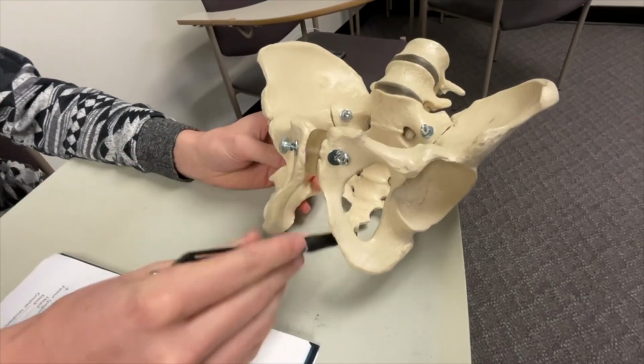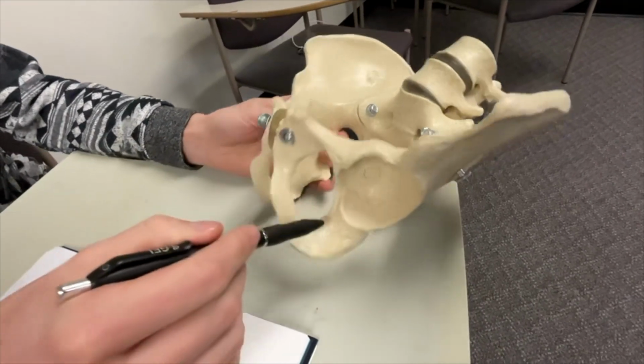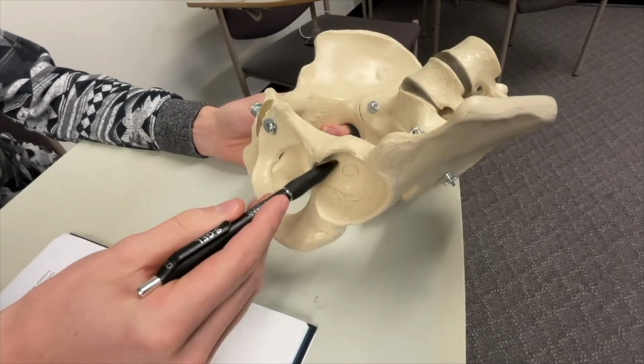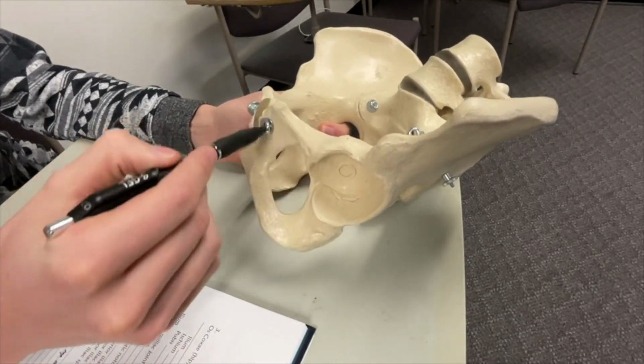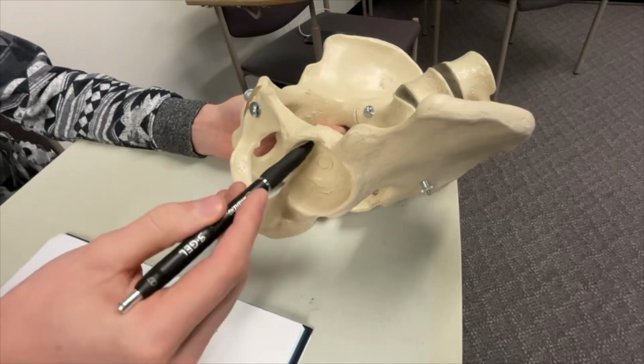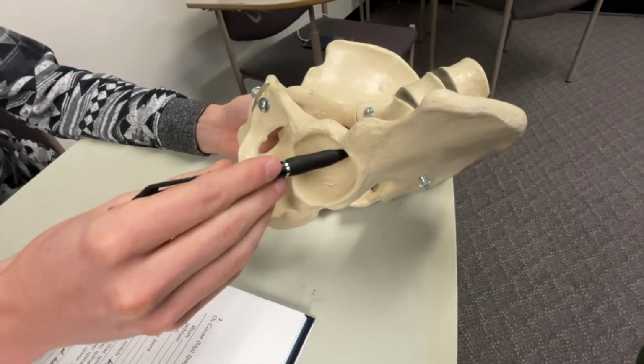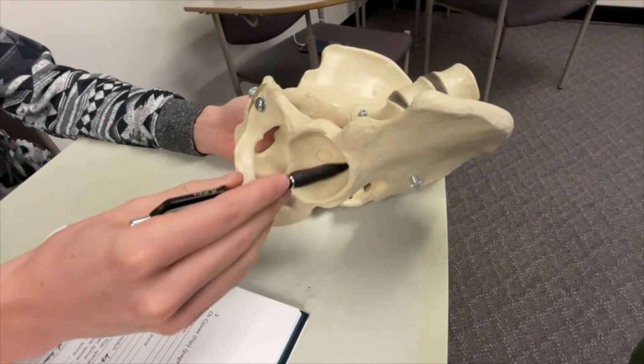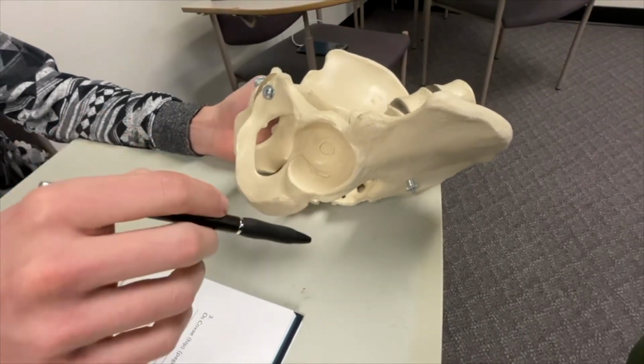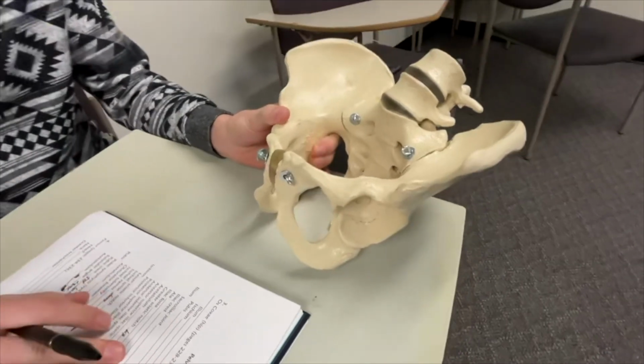So we've got the subpubic angle, and lastly, yep, you guessed it, we've got part of the acetabulum, which is formed by part of the pubis, right? So pubis region, ischial region, ilial region of the acetabulum, formed by all three bones. Just remember those structures and you'll be all set for lab.